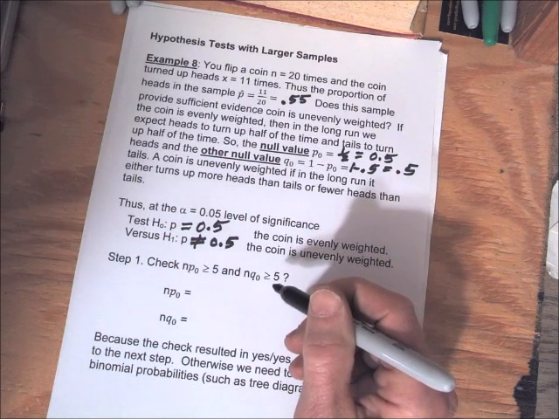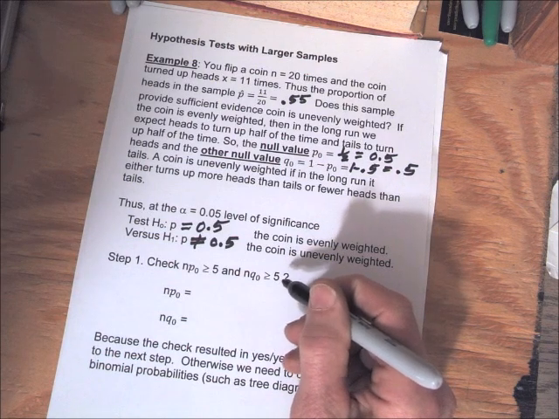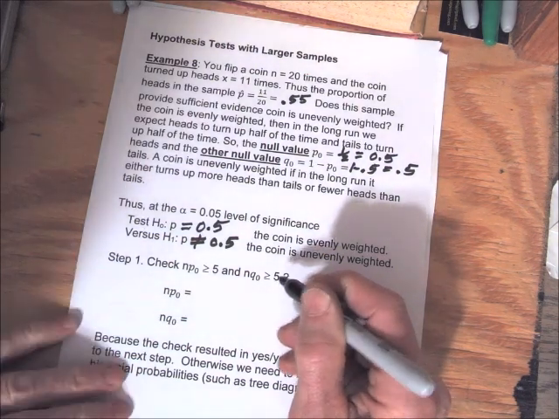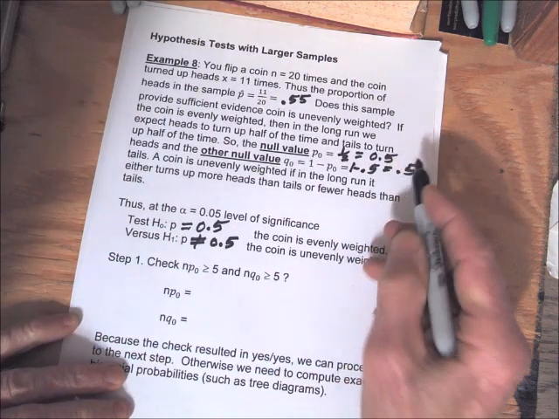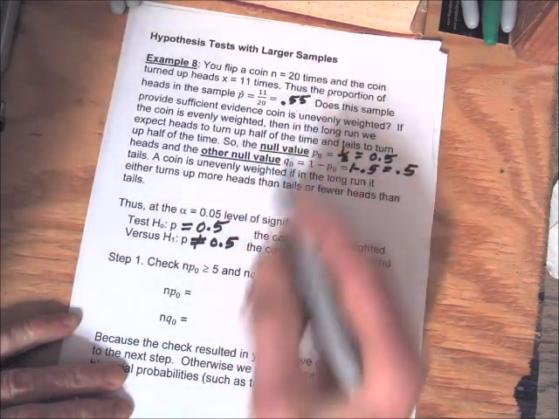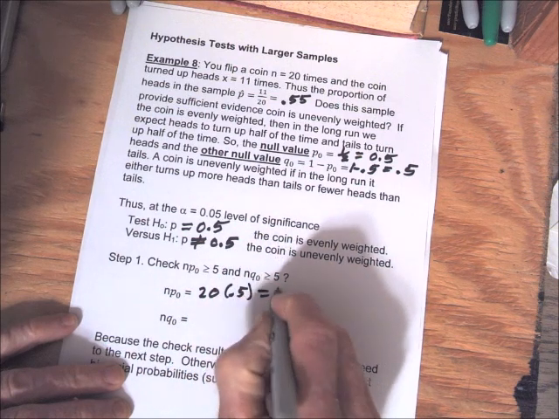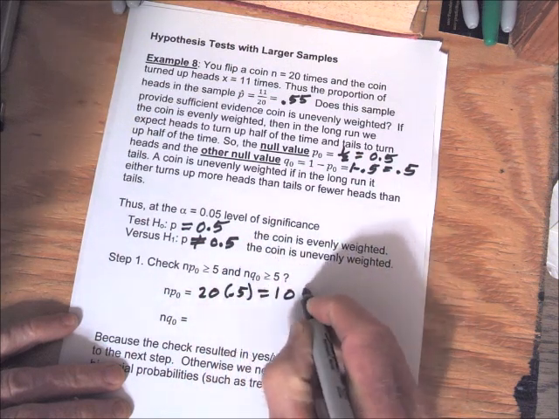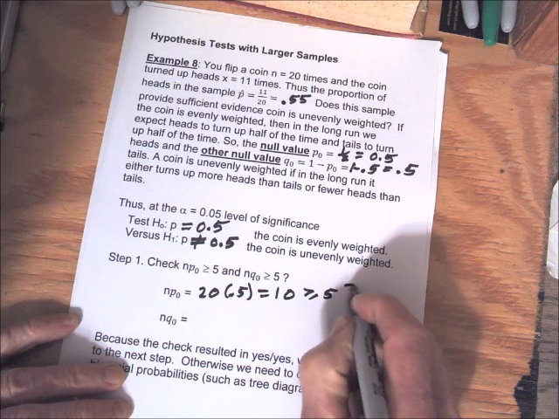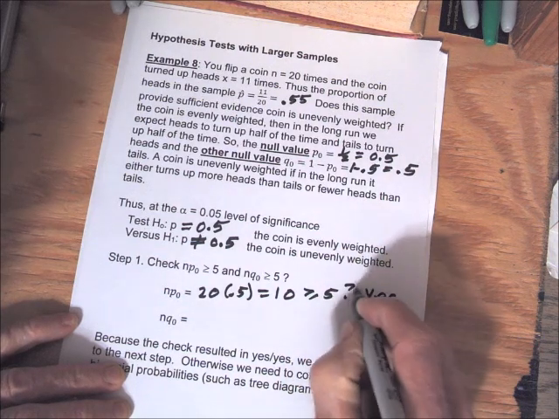So we want to check whether n times P0 is at least 5 and n times Q0 is at least 5. P0 and Q0 are both 0.5, and our sample size is 20. So 20 times 0.5 is 10, which is greater than or equal to 5. That's a yes.